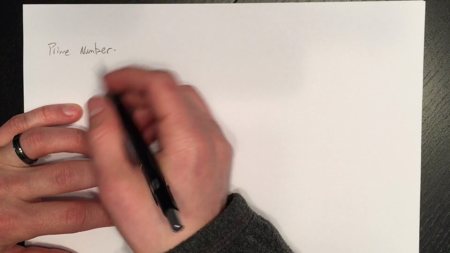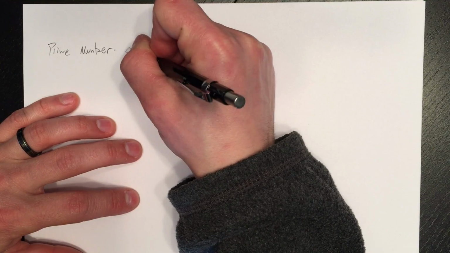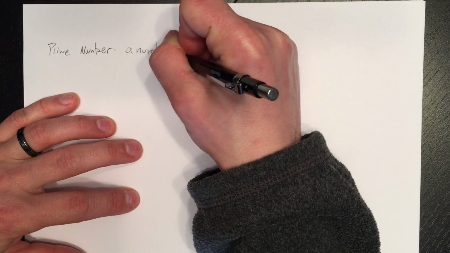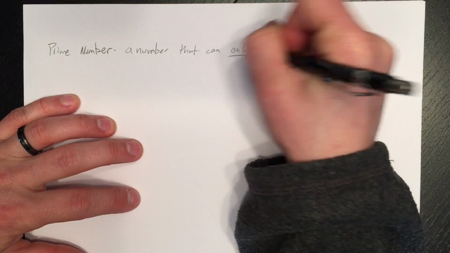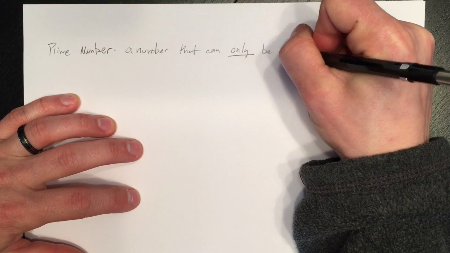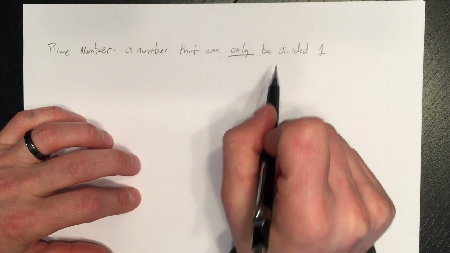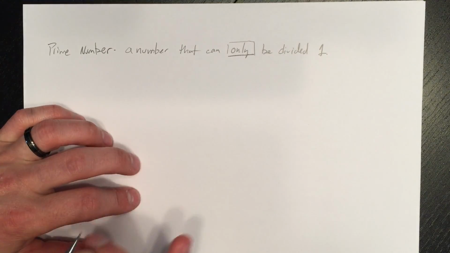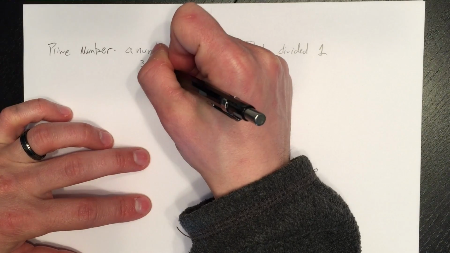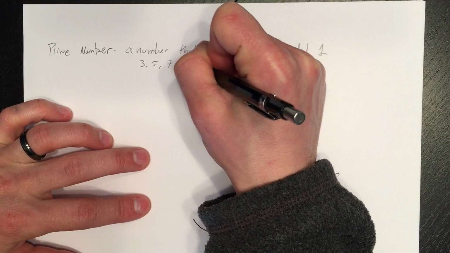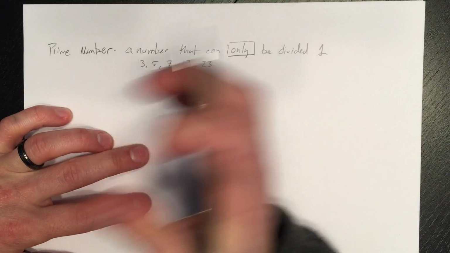and a prime number is a number that is only divisible by 1, or you can write a number that can only be divided by 1. Alright, that's important. Only be divided by 1. And that number is called a prime number. Some examples would be 3, 5, 7, 13, 23. Okay, there is a lot of prime numbers.